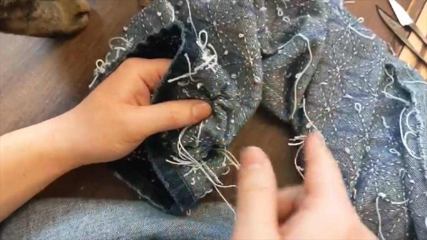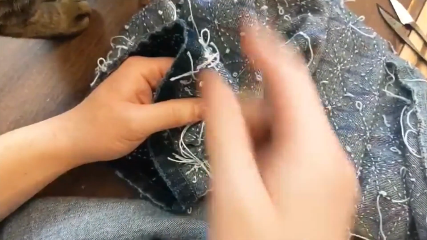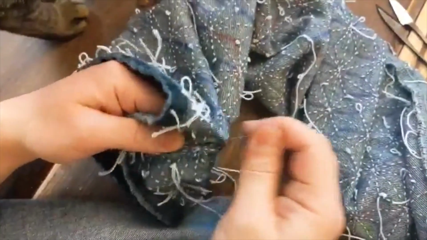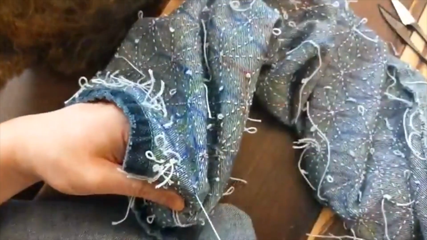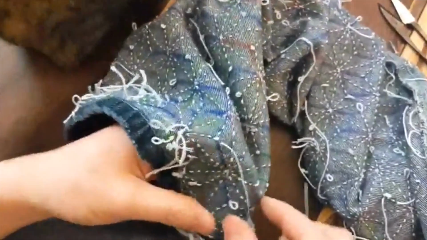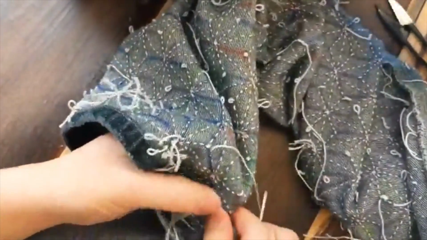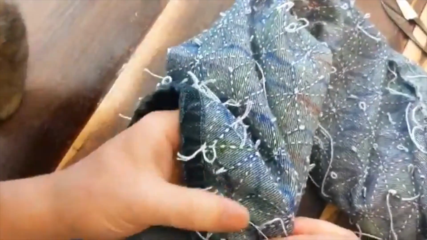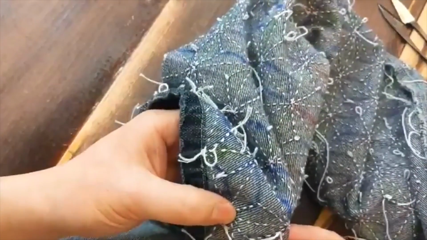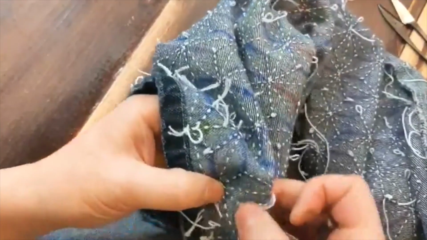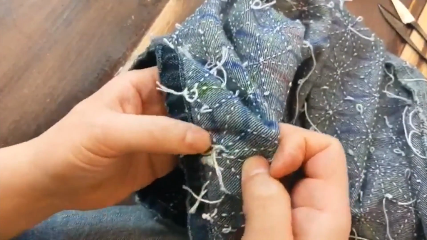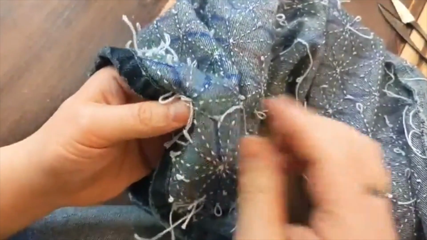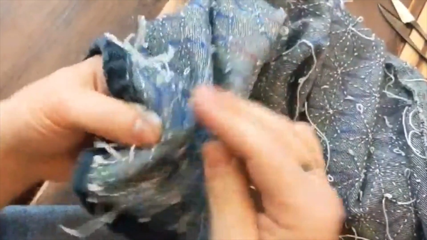The purpose of Sashiko thread is not that. Of course, the Sashiko thread can bind two fabrics together, but that is not the main purpose of Sashiko thread. The main purpose of the Sashiko thread is to become a part of the fabric.